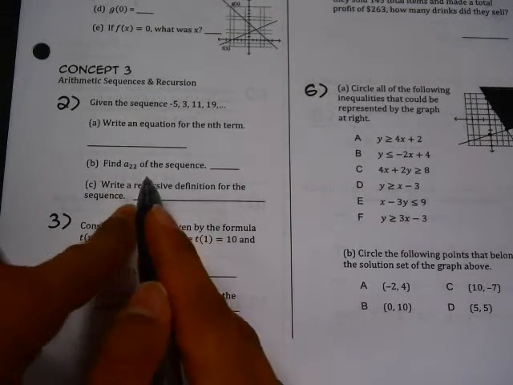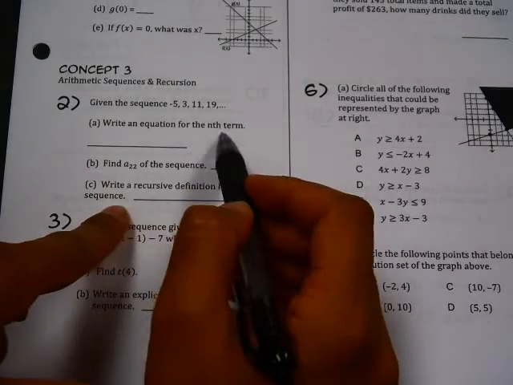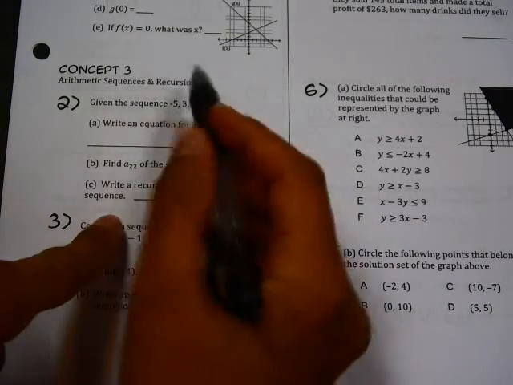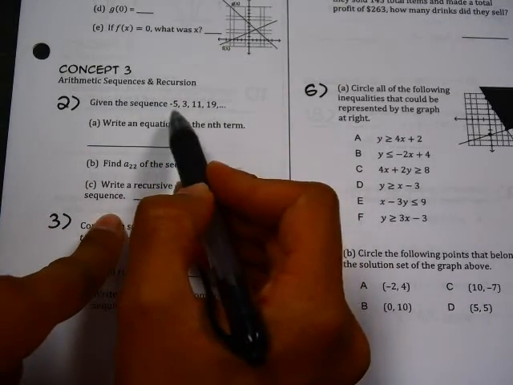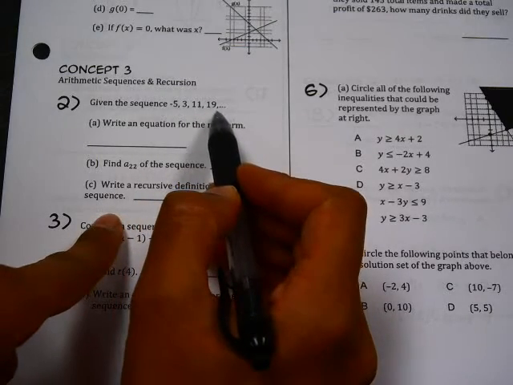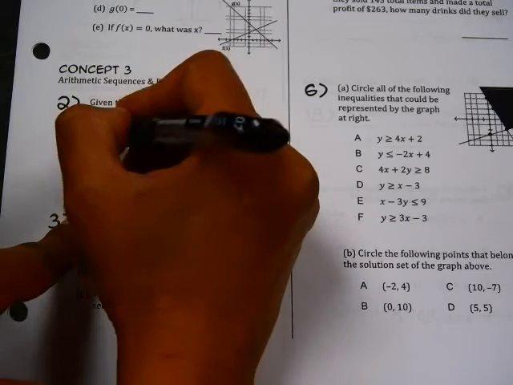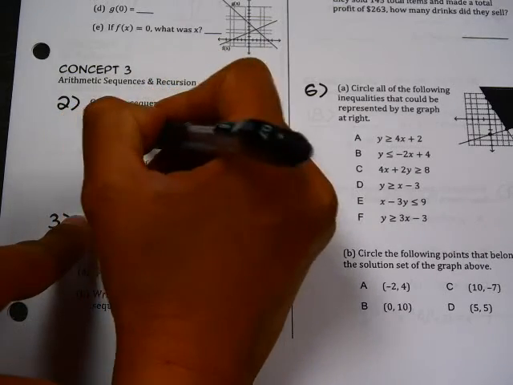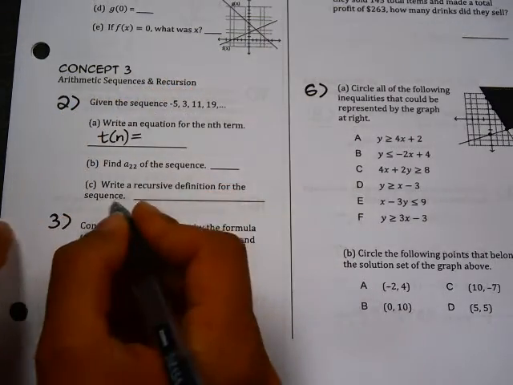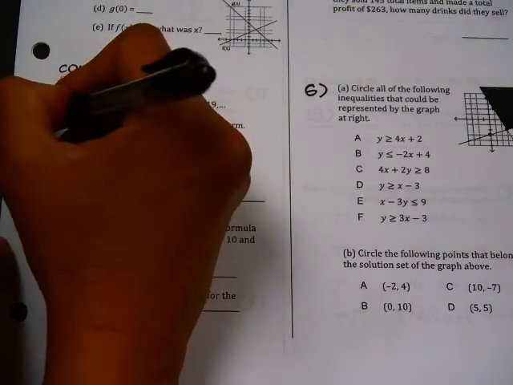This is problem number 2. Given this sequence, write an equation for the nth term. So in this pattern, we first need to notice that we're increasing by 8. And when we're writing the equation, we can say t of n equals, or you can use the notation a sub n equals.